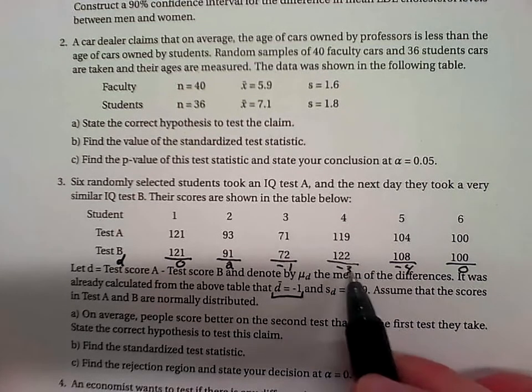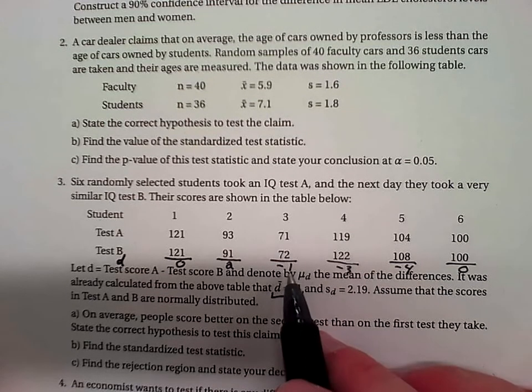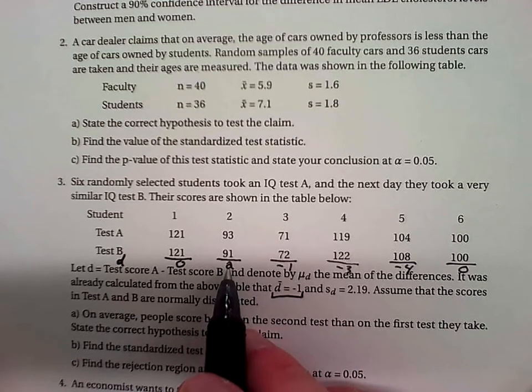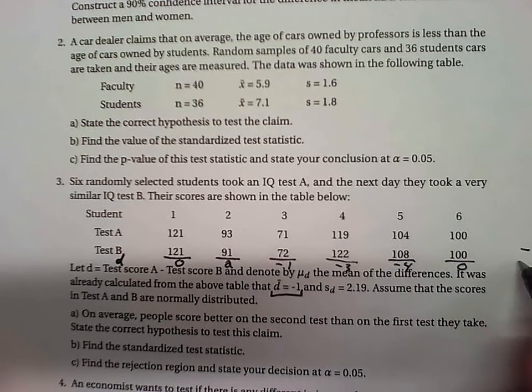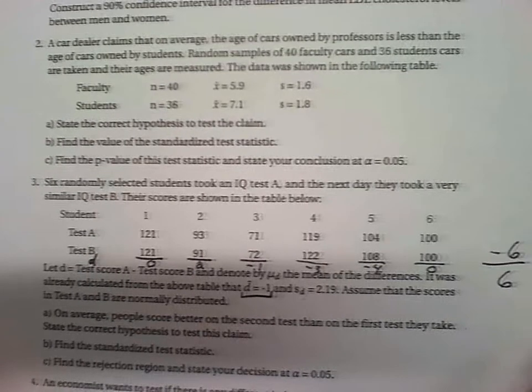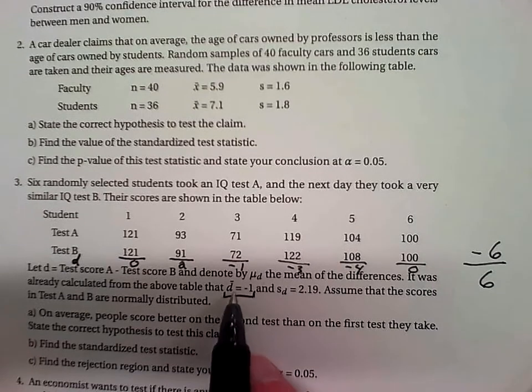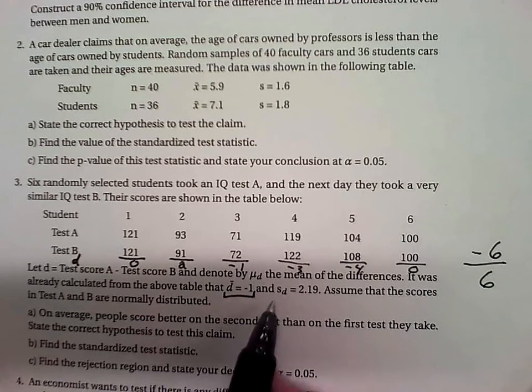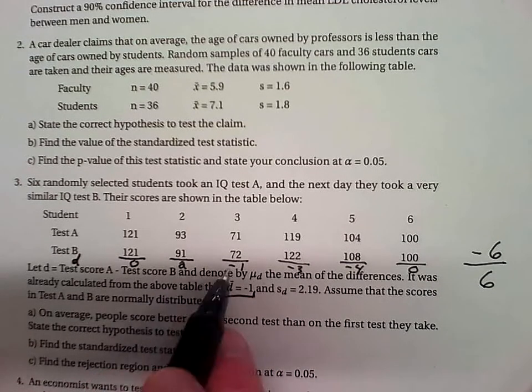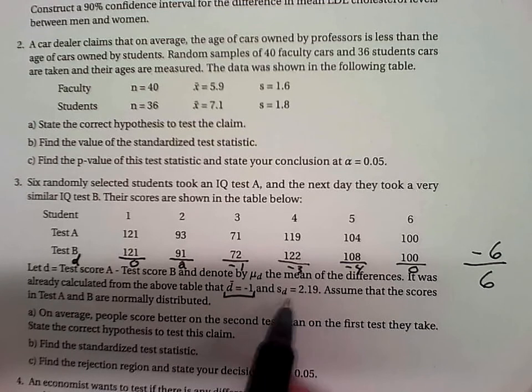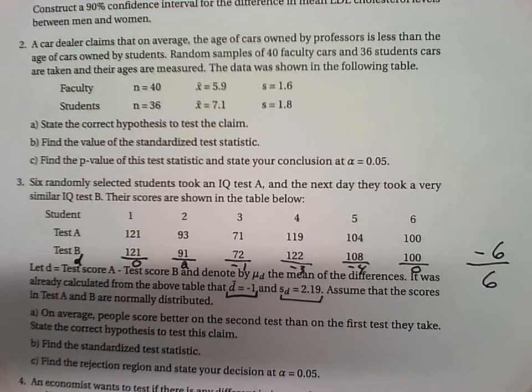So here, -3, -4 is -7, -8. -8 plus 2 is -6. -6 divided by the 6 students is just going to give us a D bar of -1. If we calculate the standard deviation of these 6 values that we just calculated, it's saying that it's going to come out to 2.19. But we're not going to do the arithmetic for that one right here. Is everybody good with what D stands for, what D bar stands for, and what S sub D stands for?